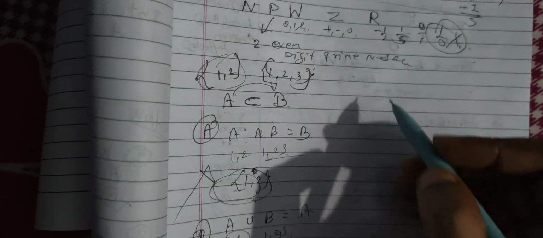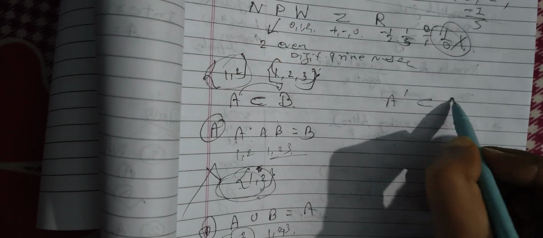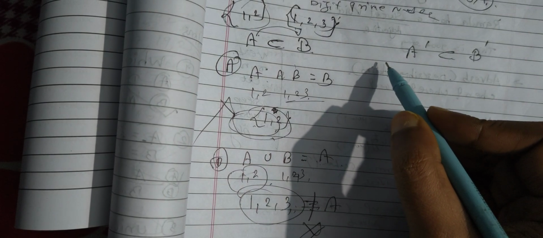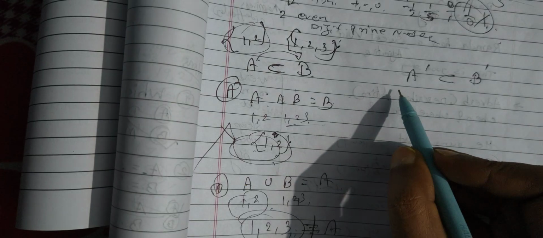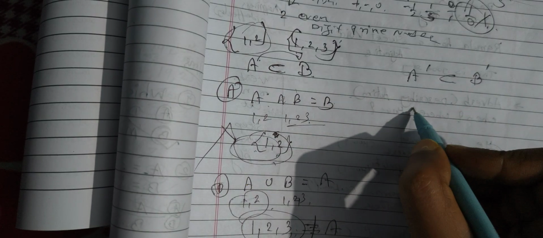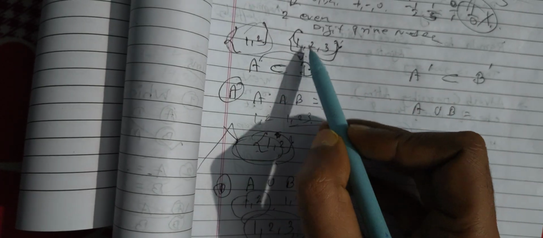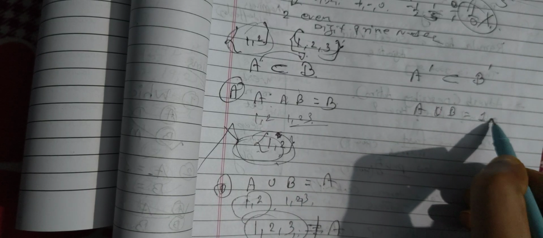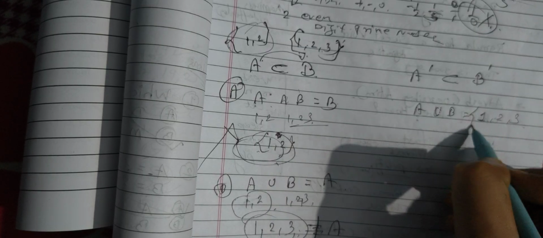The fourth is A dash subset of B dash. Let's try to do it another way. First, let's do A union B. We have the example that A is {1, 2} and B is {1, 2, 3}. So if we do the union, what will we get? 1, 2 and 3. This will be the union set.